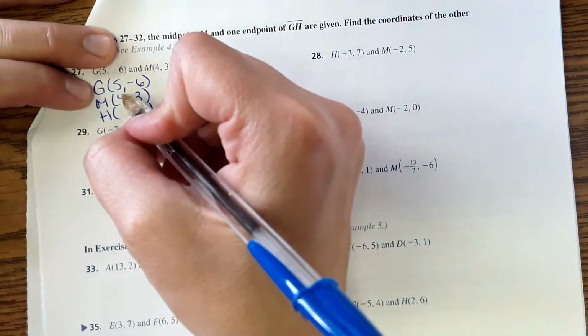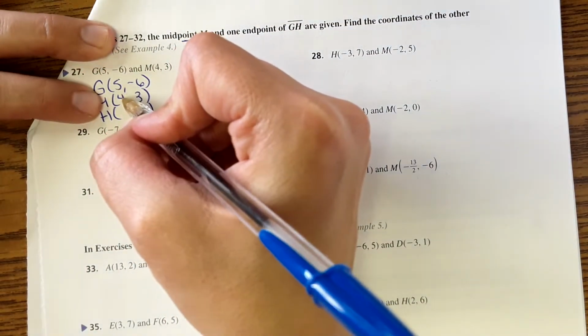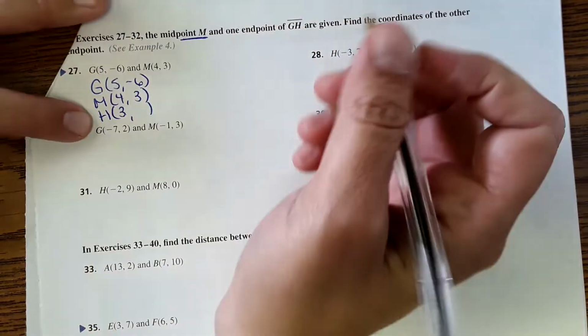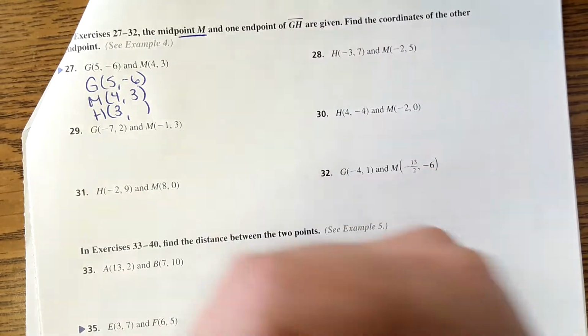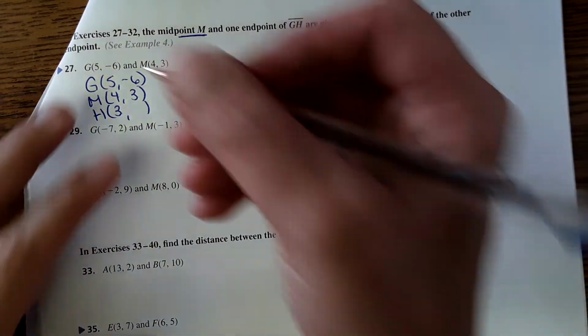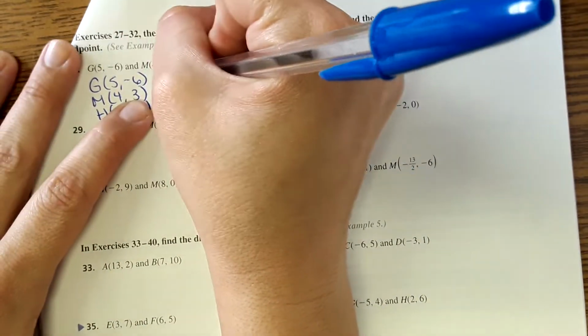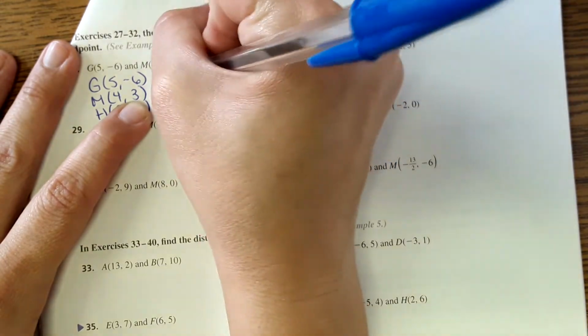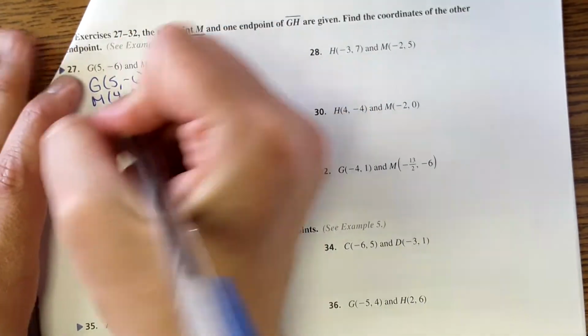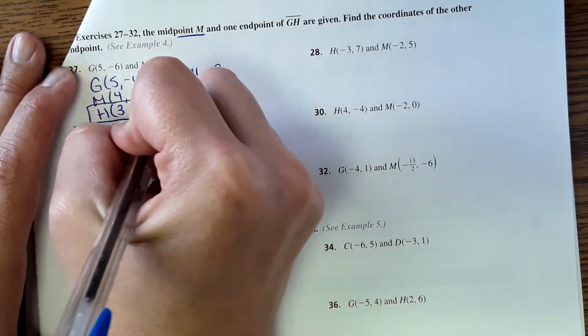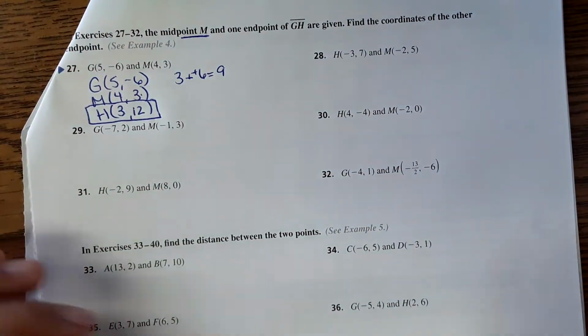So if the x is 1 up, then for this point it would be 1 down, 3. And then here from 3 to -6, that is 9. If you didn't know that was 9, you could always just subtract them. 3 minus -6 equals 9. So this is 9 down, so if I go 9 up, I'll get the other point, 12. And that's my missing endpoint.